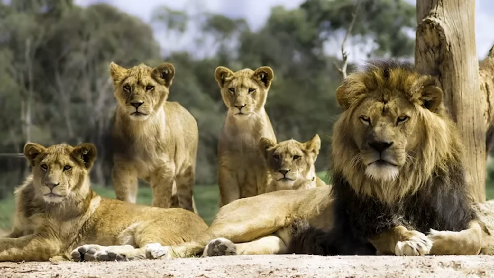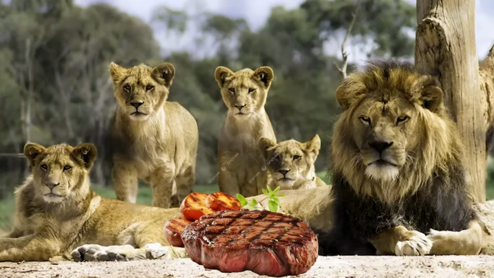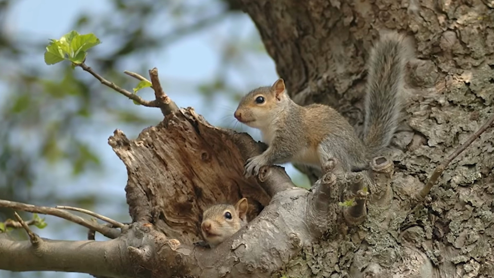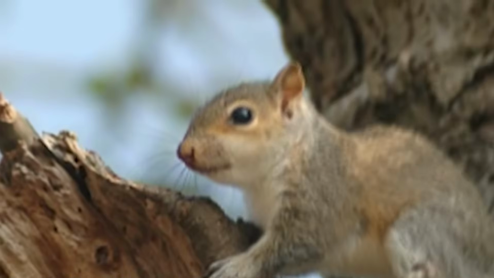I feel like a more accurate metaphor for this would be throwing a big juicy steak in front of a group of starving lions. I'm so hungry, by the way. And then turning to the squirrels and being like, okay, don't let them eat any of this steak or you're fired.